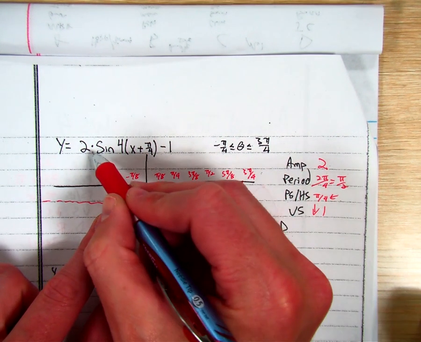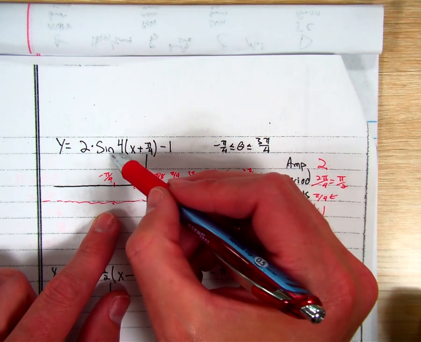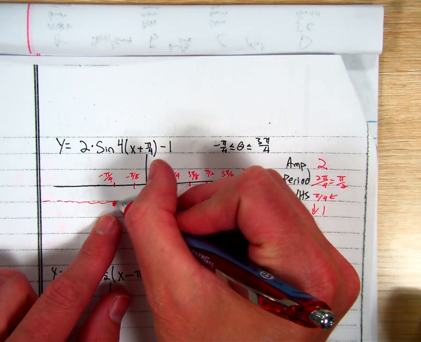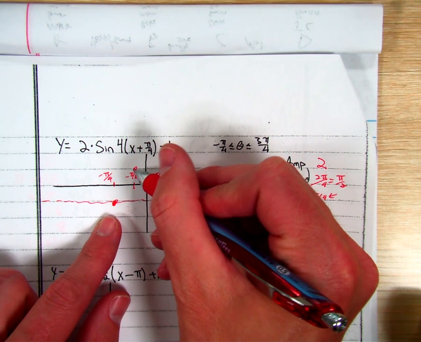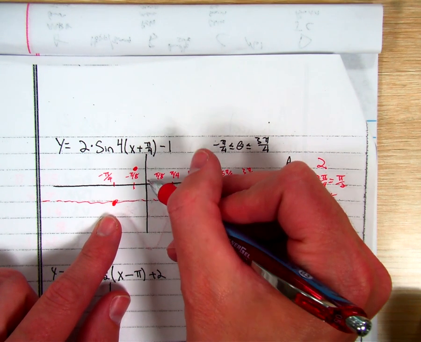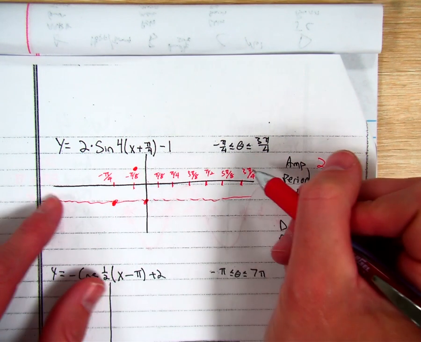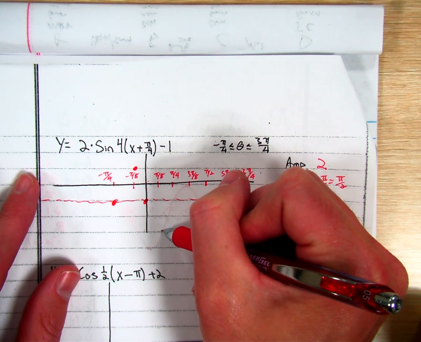Okay, and we have an amplitude of 2. Sine starts on the midline. Okay, so next spot we're going to go up 1, 2. Next spot we're going to go down 1, 2. Back to the midline. Then we're going to be 2 below it.